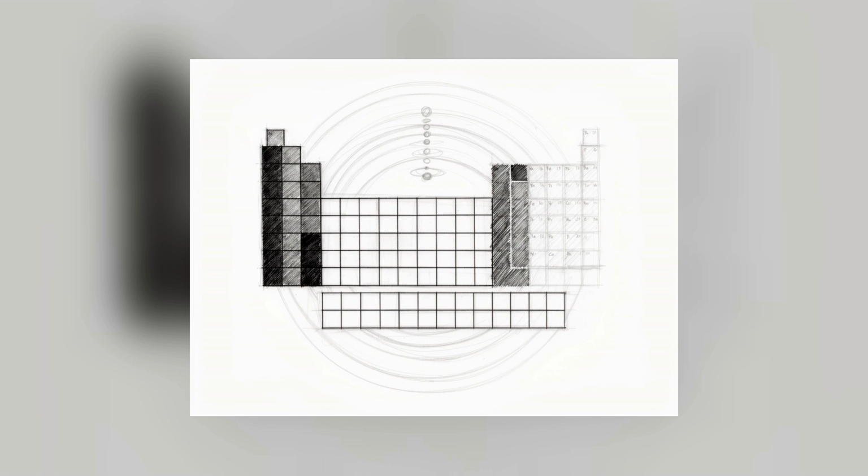The metals occupy the left side and center of the table. They are shiny, they conduct electricity, they bend without breaking, and their electrons are loosely held. Metals want to give away their outer electrons to become positive ions. Iron, copper, gold, aluminum, these are the builders of civilization, the materials we shape into tools and buildings and wires.